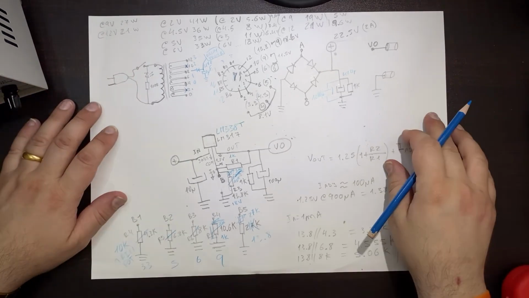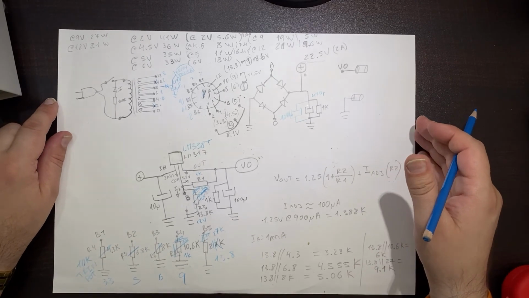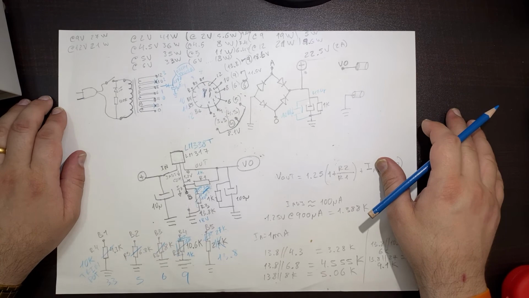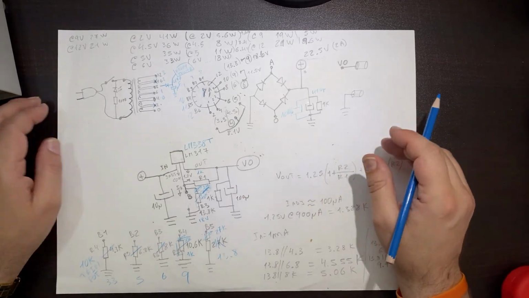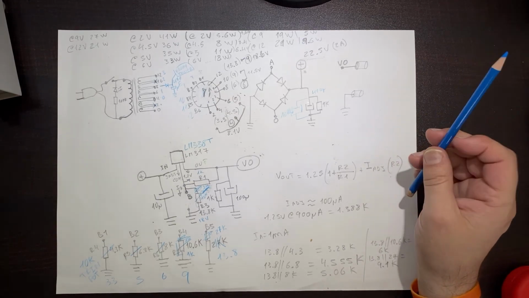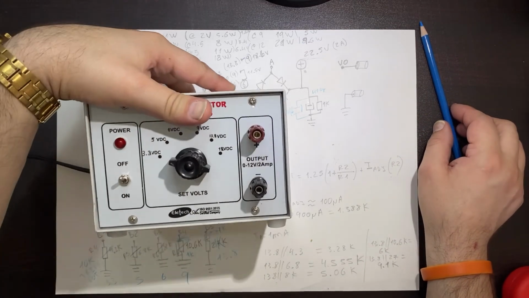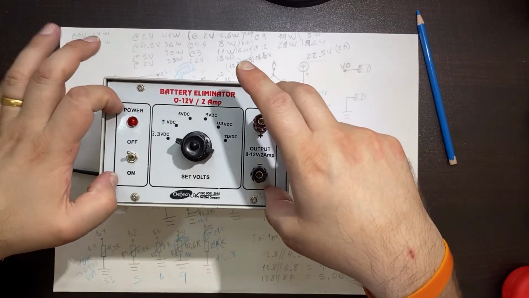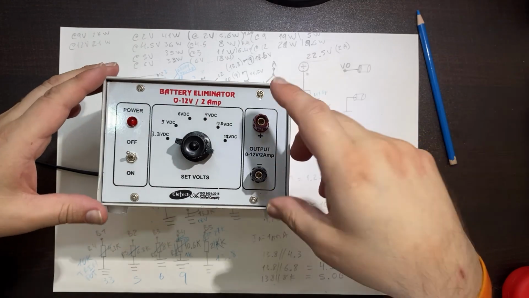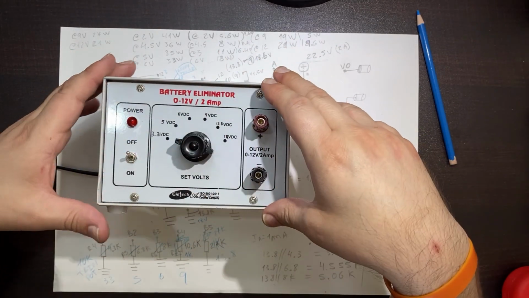So let me know if you have any questions, if you want to see this in a more detailed fashion. Maybe if you would like to have a schematic of this thing, maybe even a PCB, because actually the front panel of this thing could be replaced with a PCB, and could have everything in the PCB.